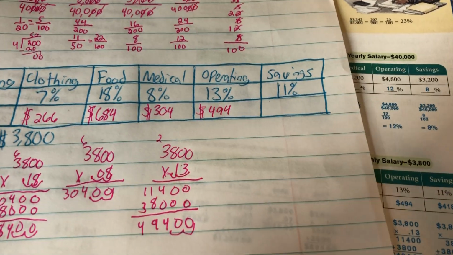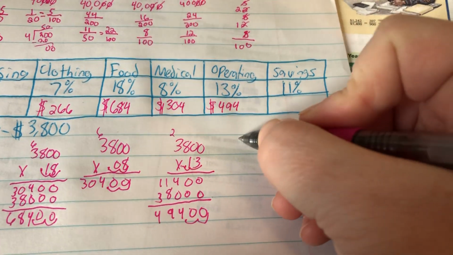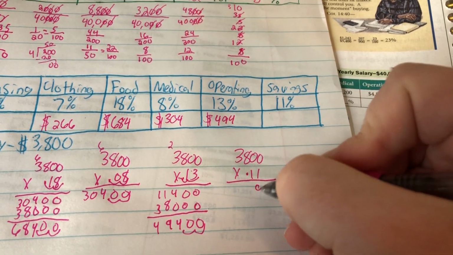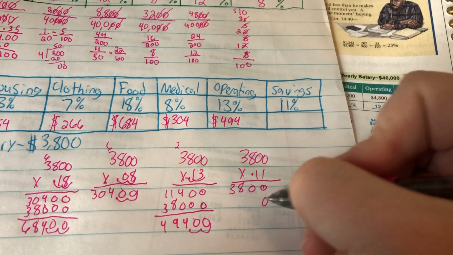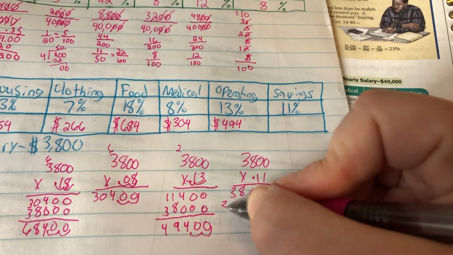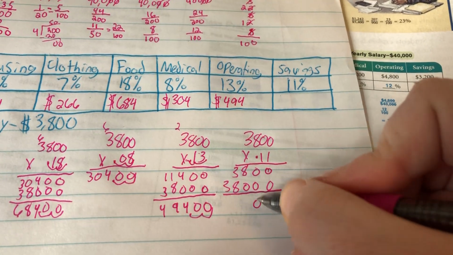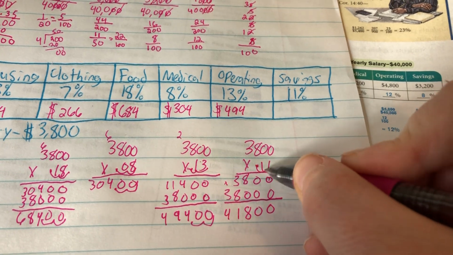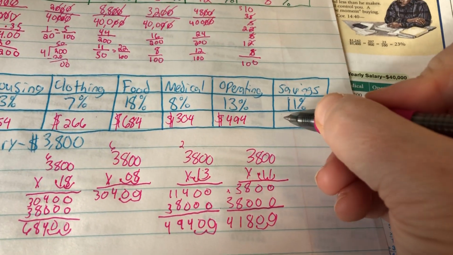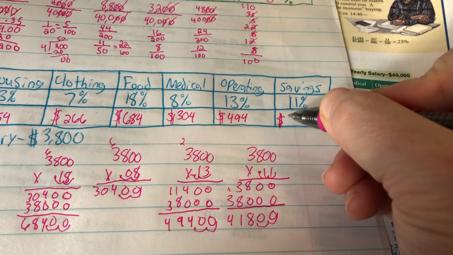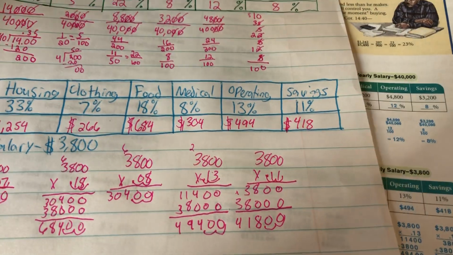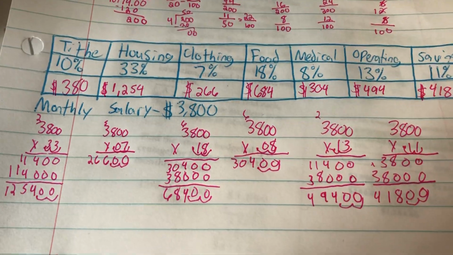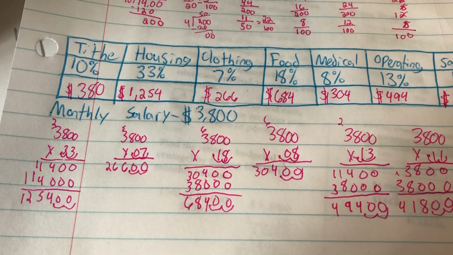And then savings is 11%. So 3,800 times 0.11. 8 plus 3 is 11. 3 plus 1 is 4. 2 decimals. They put $418 into their savings account each month. Okay. And then if we were to add all of those dollar amounts back together, it would get us to $3,800.